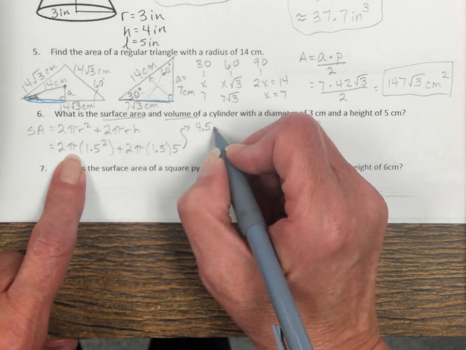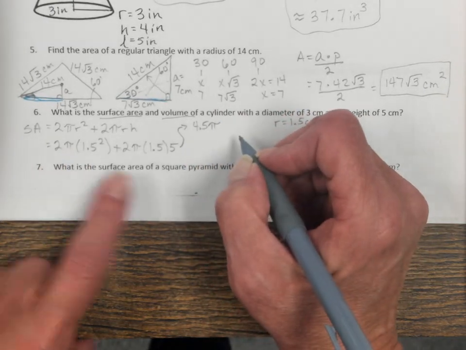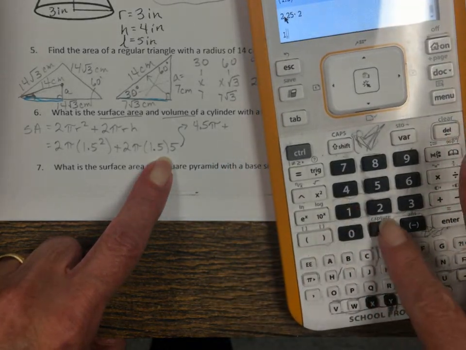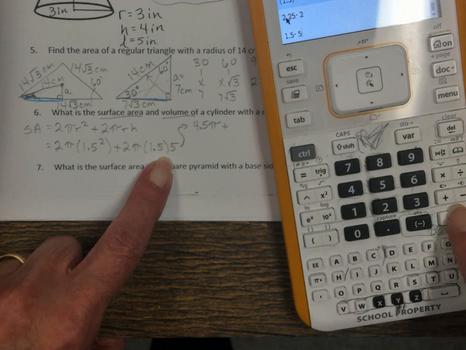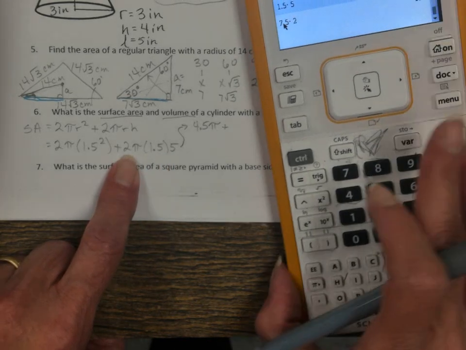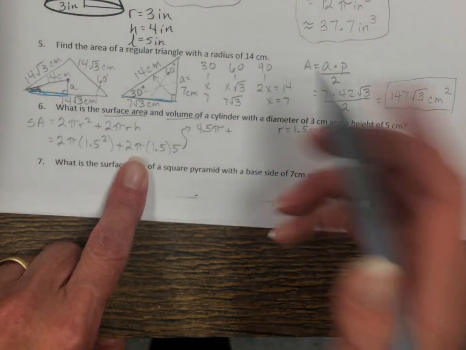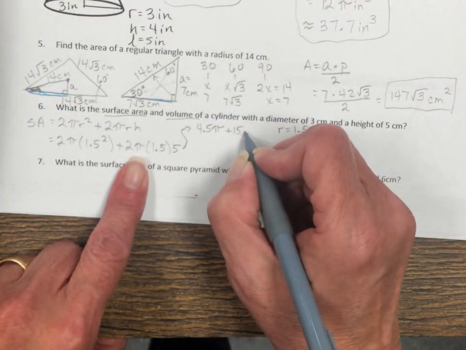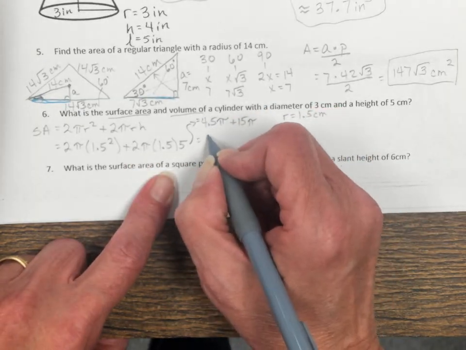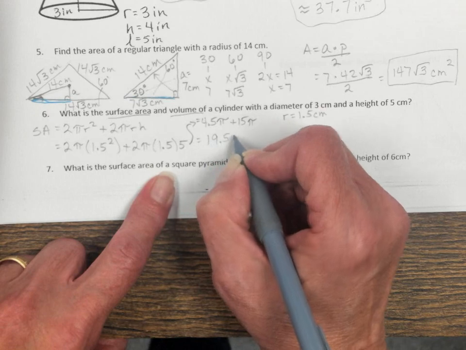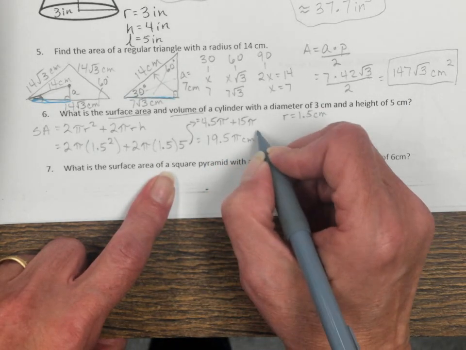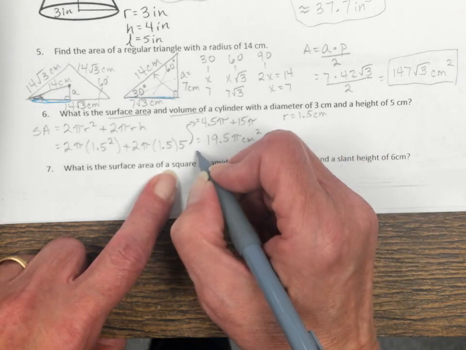I have not multiplied out pi, so pi keeps coming along. Plus this other side, 1.5 times 5 times 2 gives me 15, and pi is still tagging along, so 15 pi. When I add this together, I get 19.5 pi, unit of measure centimeters squared for area.